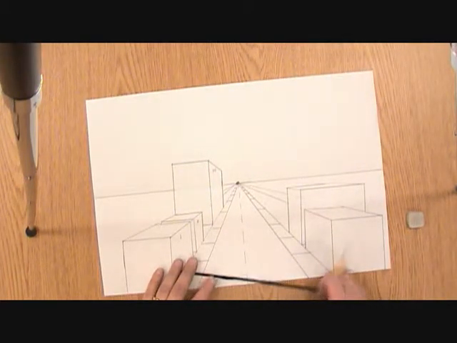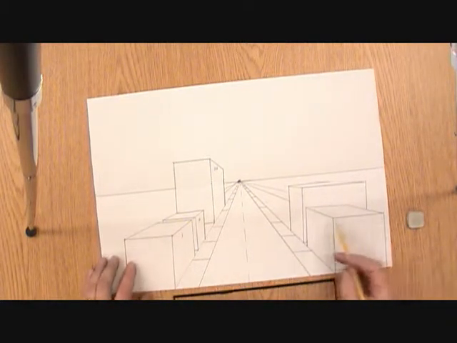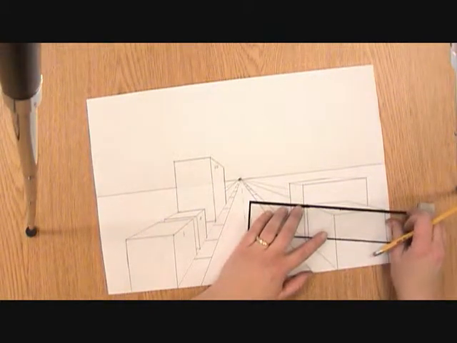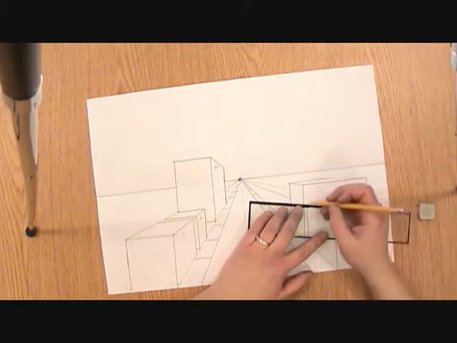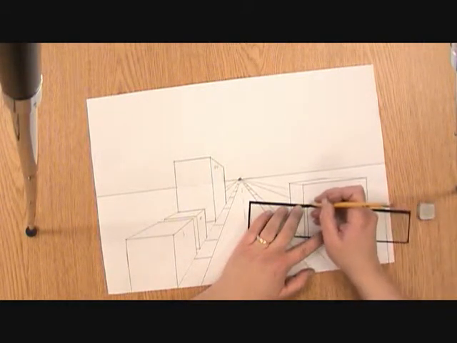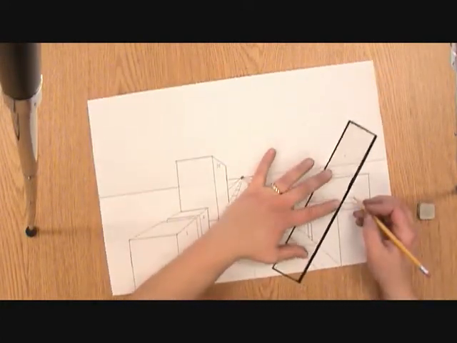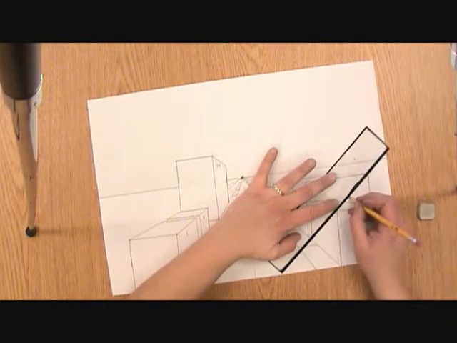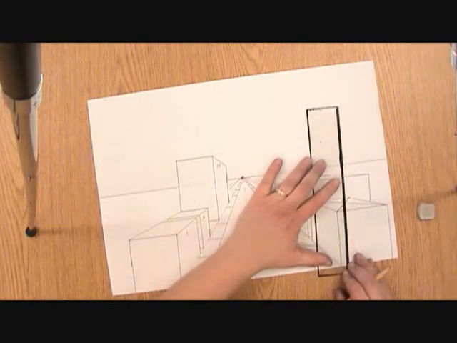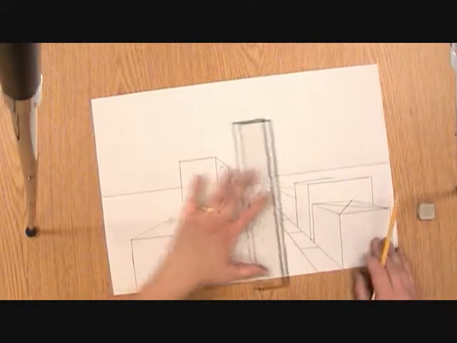Now let's say I want a pitched roof right here, a pointed roof. To make a pointed roof, this is for people who really understand this stuff. So if you're still kind of hazy on this, you might not want to do a pointed roof. But you make an X from corner to corner on the roof of your building. Then you make a straight line up from the center of your X. From the center of your X, straight up.